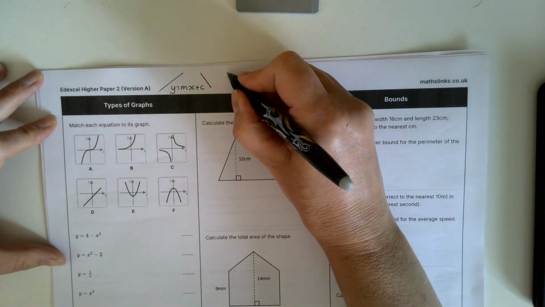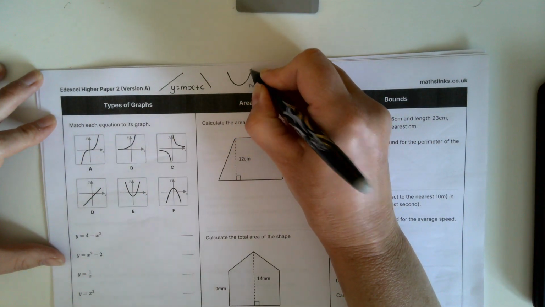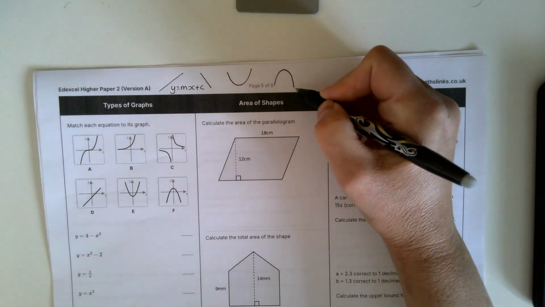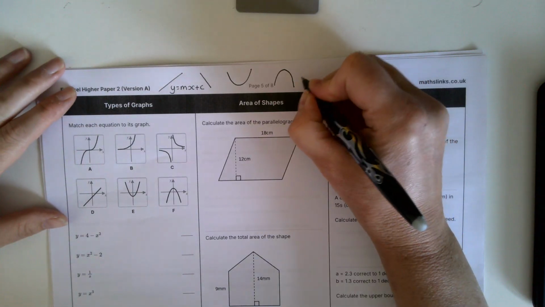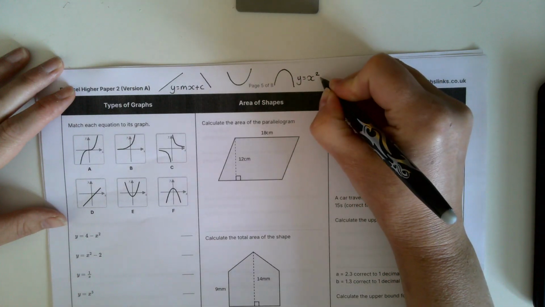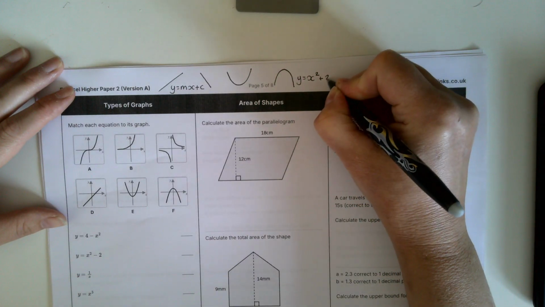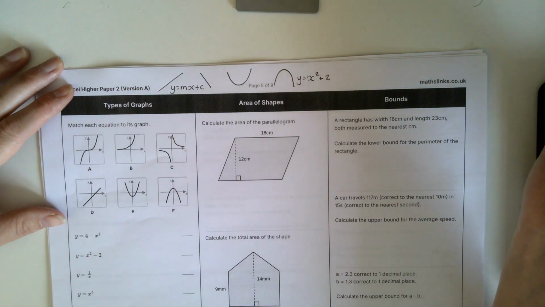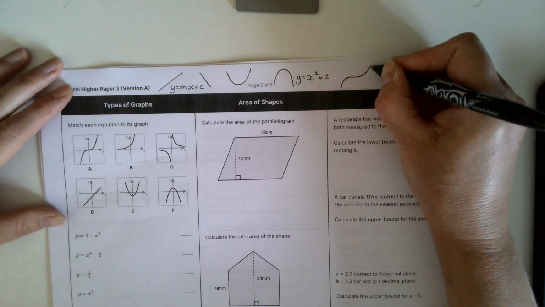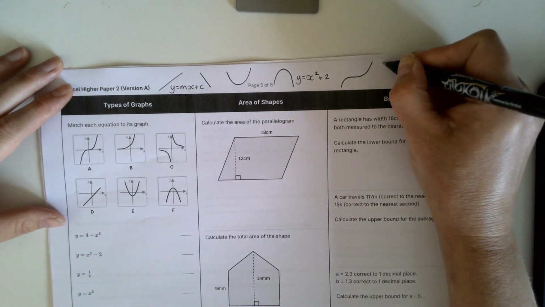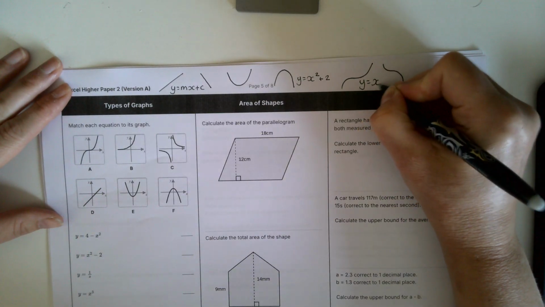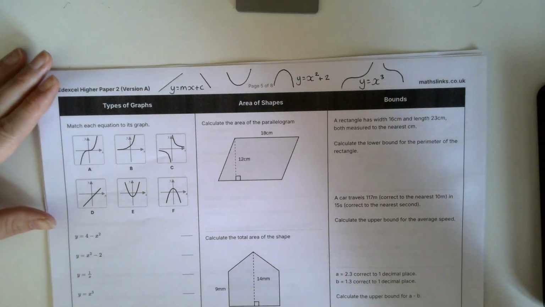You then have your quadratic graphs, which are your U-shapes, either the correct way or upside down, and they are y equals x squared, and then it may have a number or an x next to that. You then have your cubic graphs, which look like this, or upside down like this, and they have a power of 3. So they're your main types of graphs.